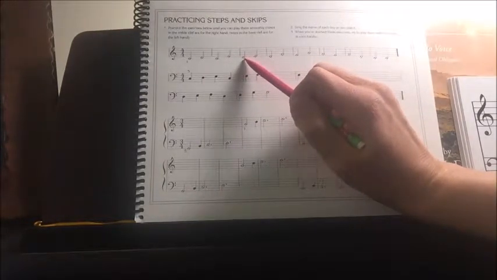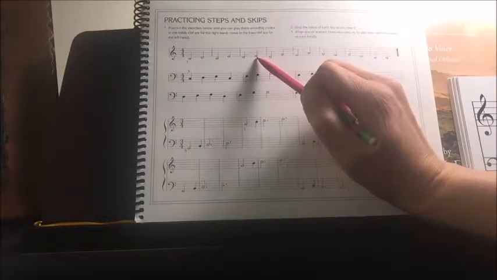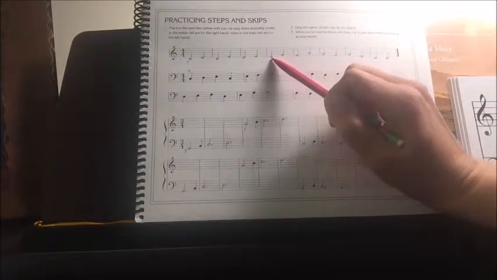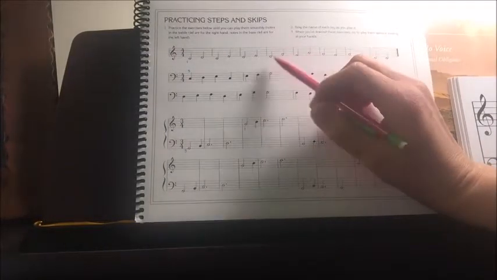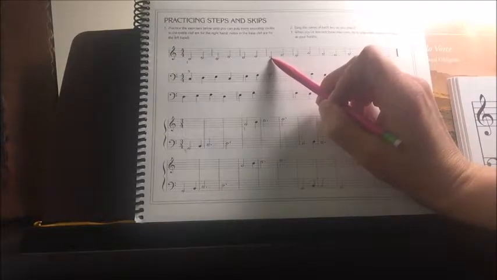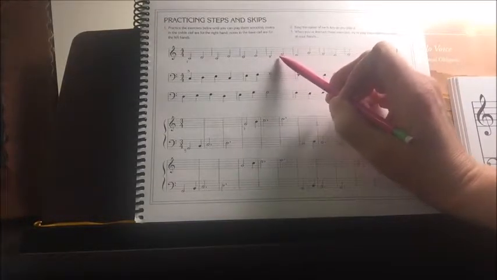You're going to step down to the D with your second finger. And then no skips. You're going to step up to that third finger on the E. No skips. Step down to D on your second finger. Now you're going to be going from this space note to the very next space note, which means we're skipping the line note.